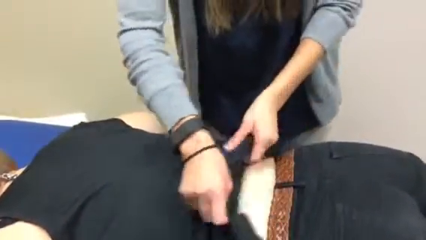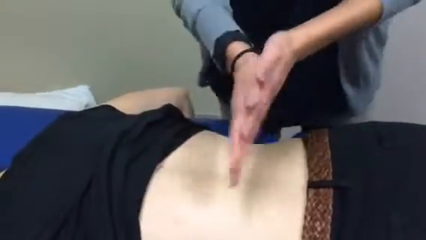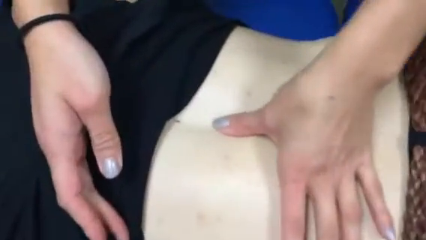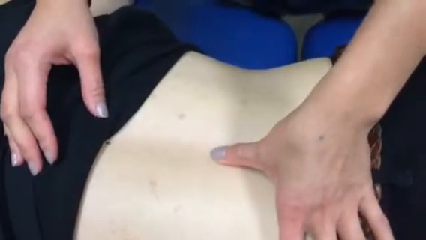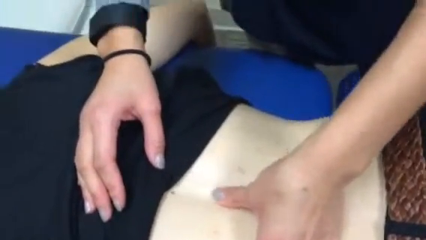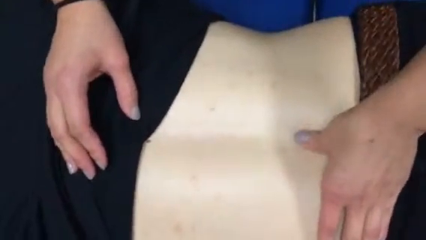On the patient, to assess the alignment, you'd have them lying prone, and here you'd warm up your hands and just go down the middle. This is where you would find the spinous processes, and you could just count up and feel if they are in alignment. Ask the patient if they have any tenderness when you are palpating.